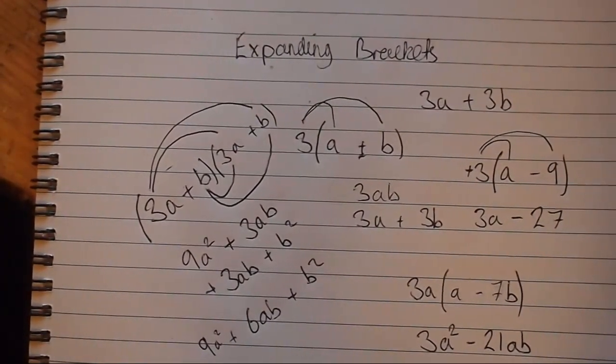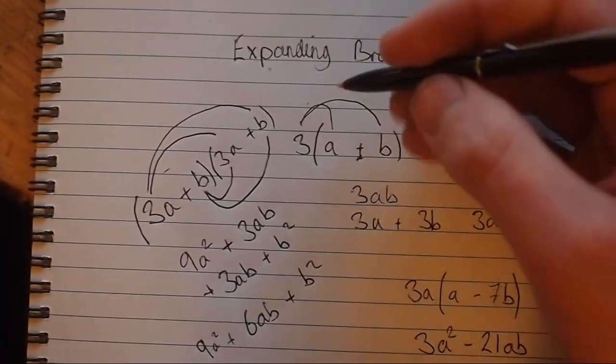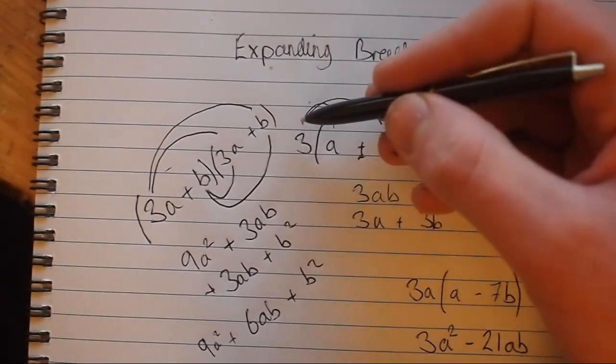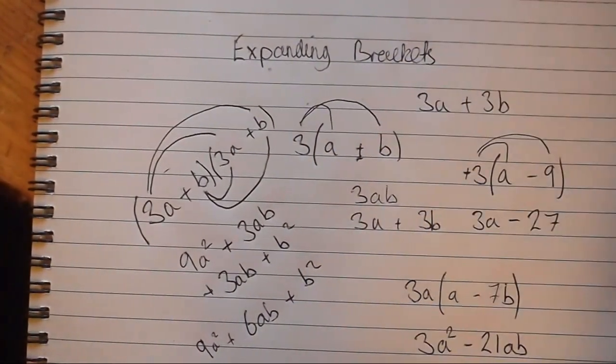So that's how you expand the brackets. You just have to remember to multiply whatever is on the outside by whatever is on the inside.